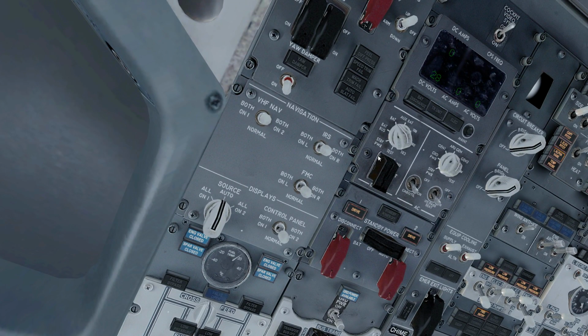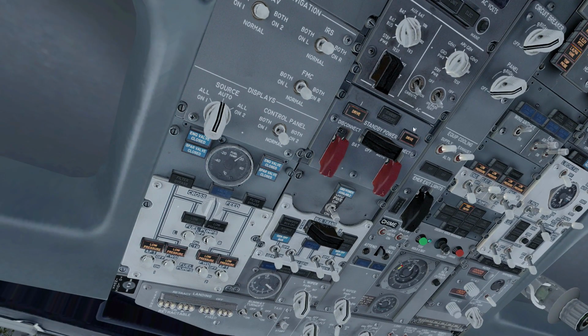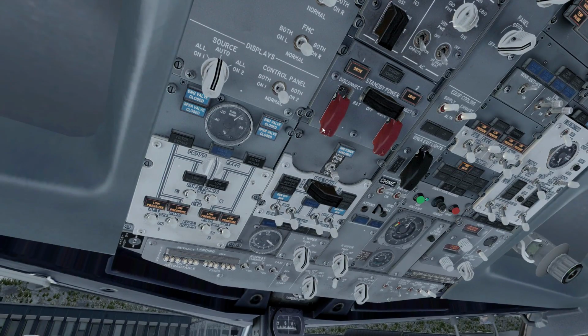Right here we have the electrical panel. Just make sure that the cabin utility switches and the passenger seat switches are turned on, so you have electrical power in the cabin and for the passengers. Right here we have the standby power. Just make sure that the guard is closed and make sure that switches to auto, and you can just leave the disconnect guards closed as well.